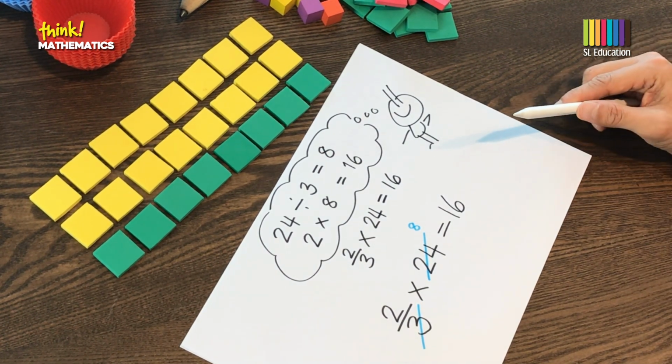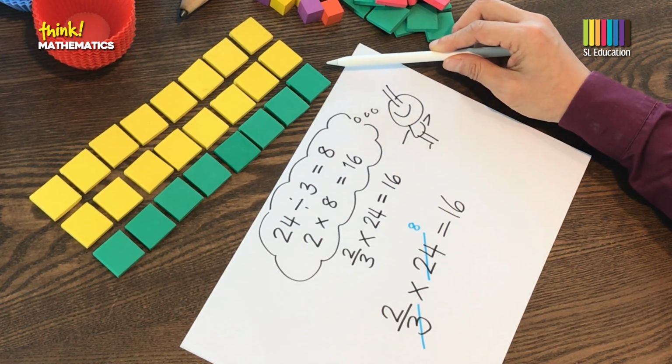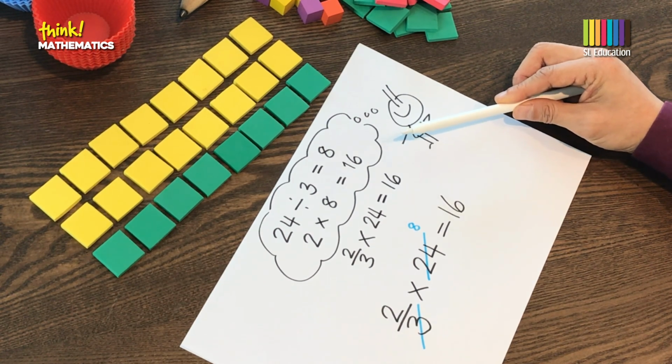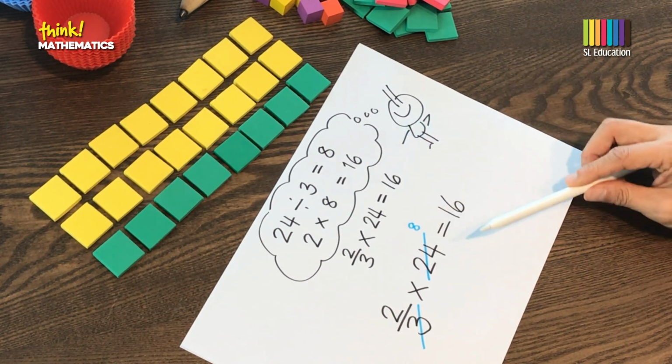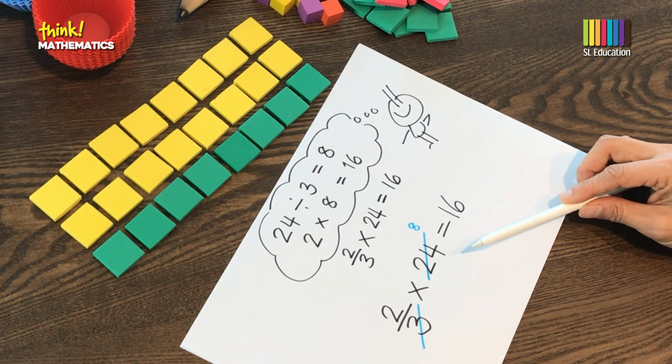Today is a clever day. We have method 1, acting it out using concrete materials. We have method 2, figuring it out by dividing and afterwards multiplying. And then method 3, which is written like so. Our problem today is to figure out what is 2/3 of 24.